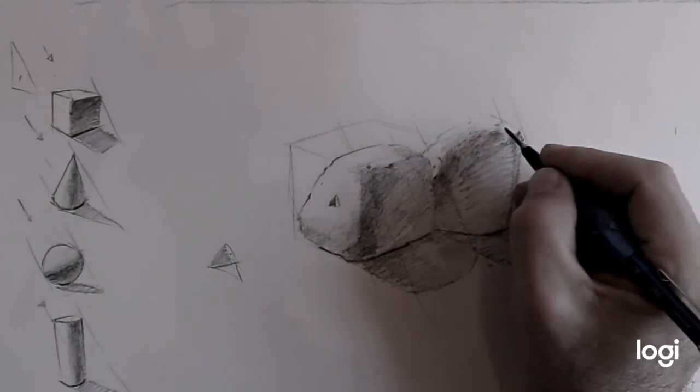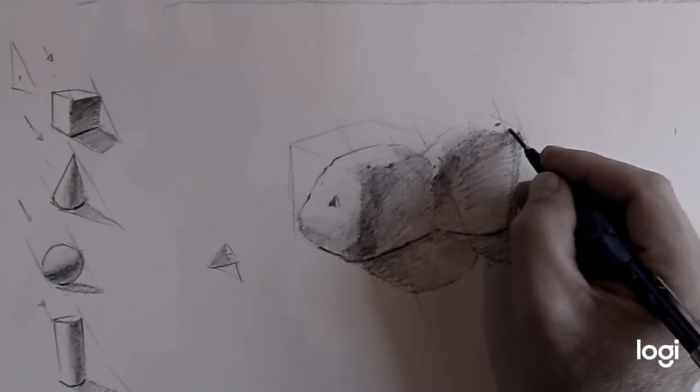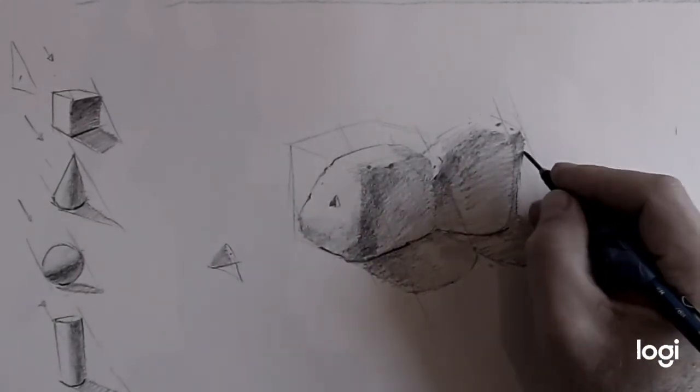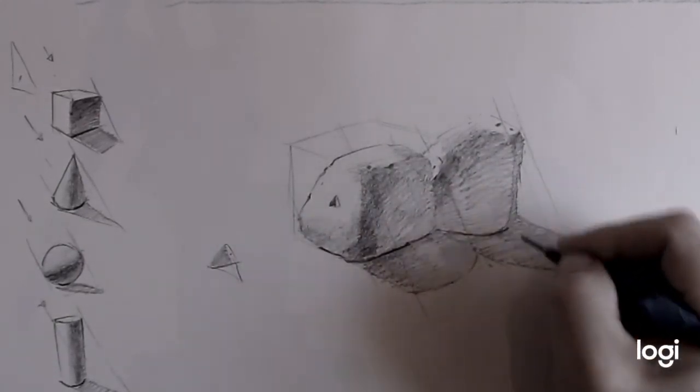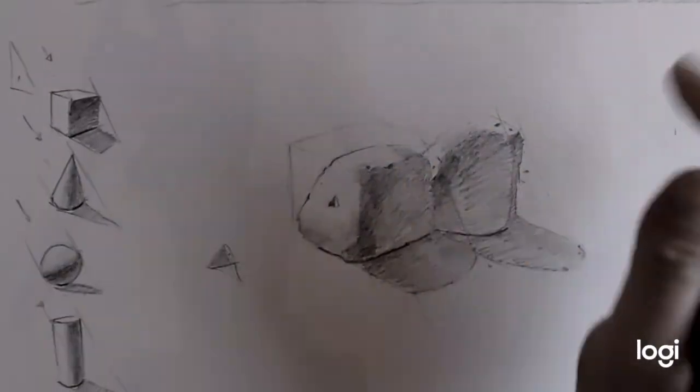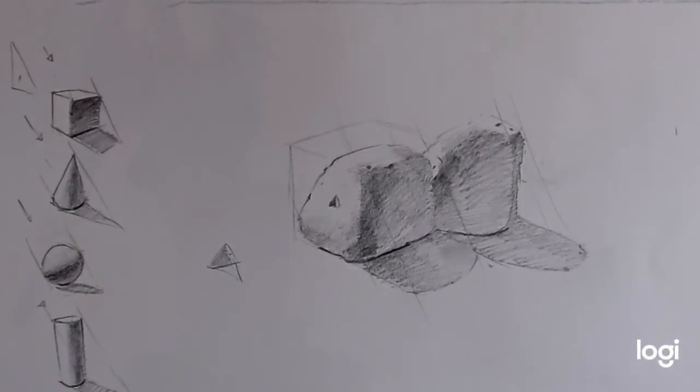I'm going to add a couple of details to the top, like little chunks that have come out of the rock. We'll look for some place on the edge where I can add some variety so that it looks more like an object that's had a little bit of life.